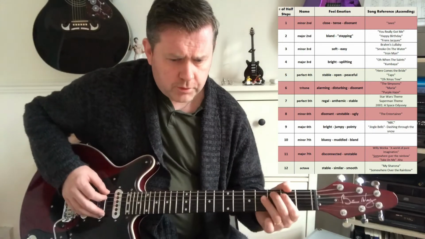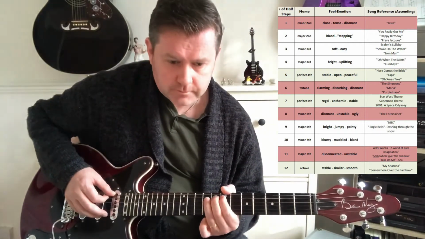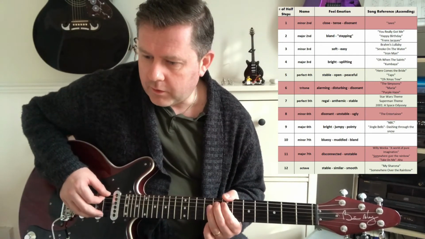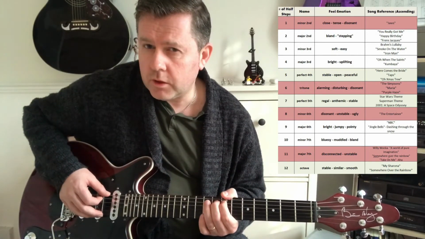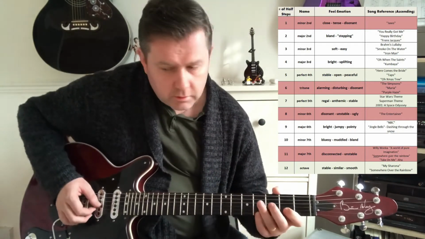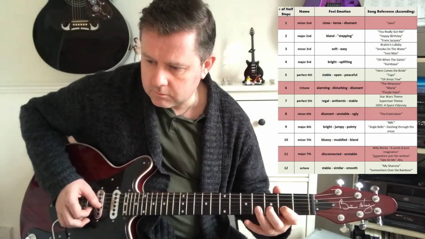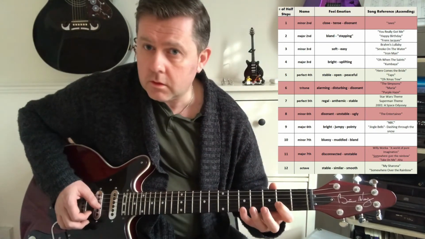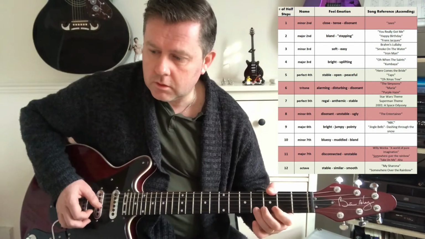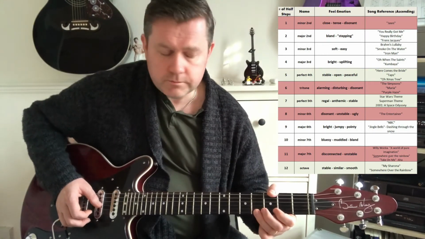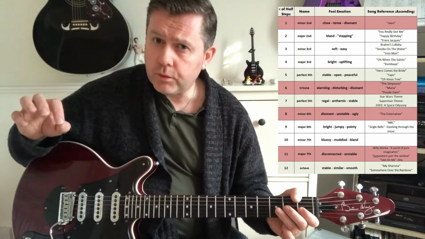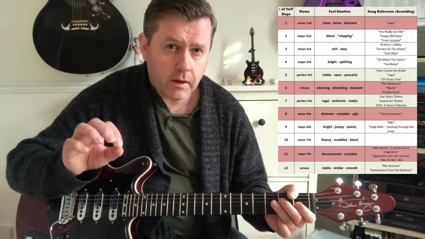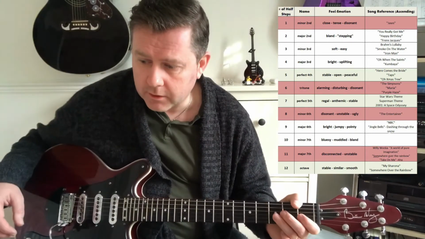Then if we go up to the 8th fret, you have a minor sixth, and that has a very unique sound, and we hear that on In My Life by the Beatles. So again, if that sounds familiar to you, write that down, and that'll remind you when you hear a minor sixth.